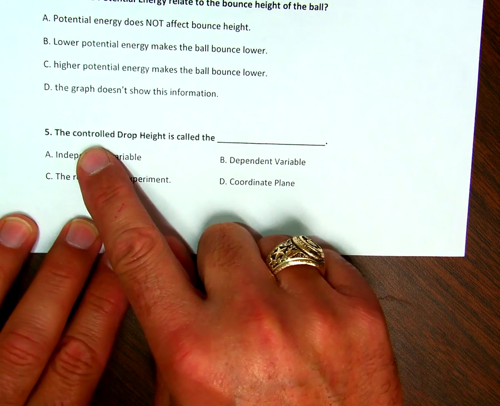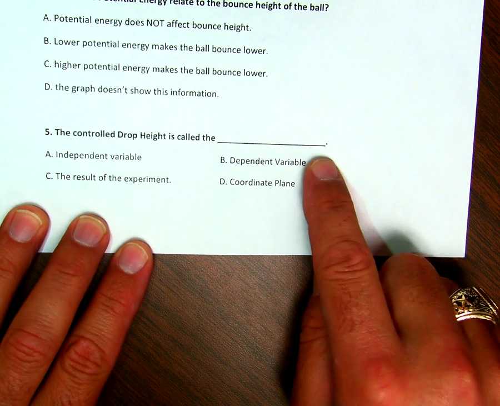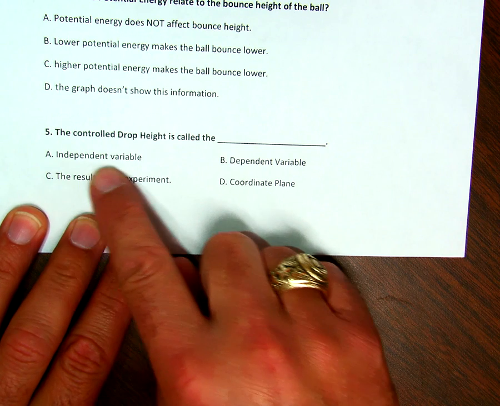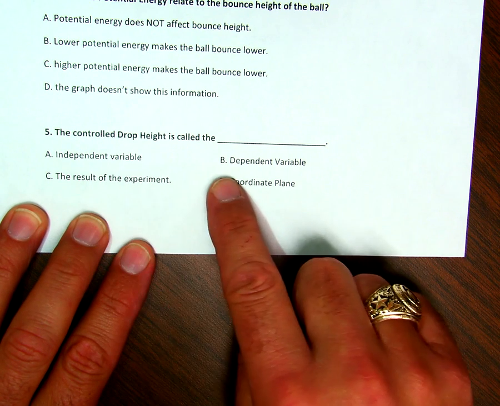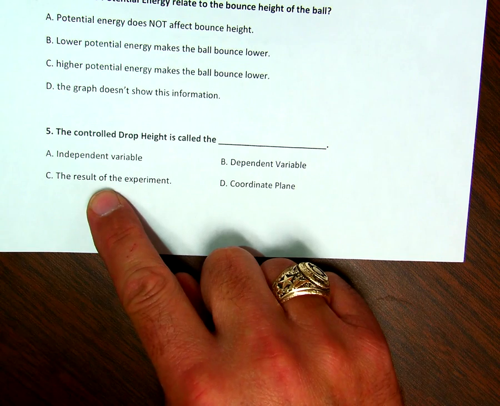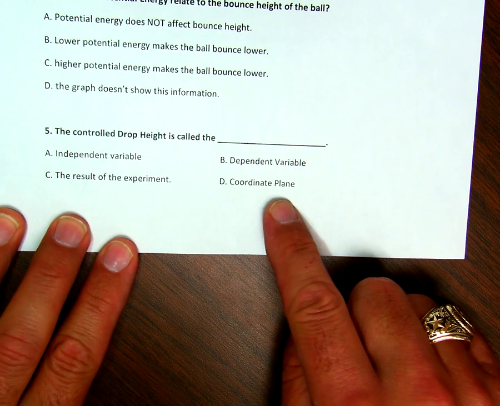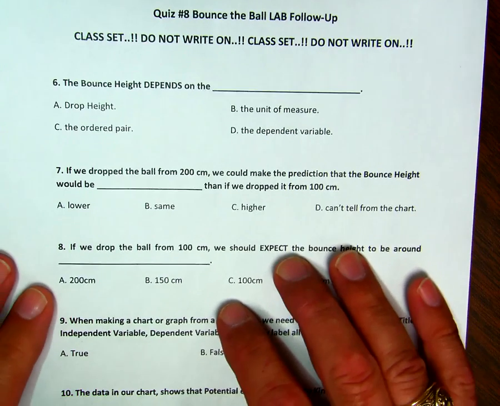Number 5, the controlled drop height is called the blank. Is it A, the independent variable, B, the dependent variable, C, the result of the experiment, or D, the coordinate plane? Flip over to the back here. We'll go ahead and get started on number 6.